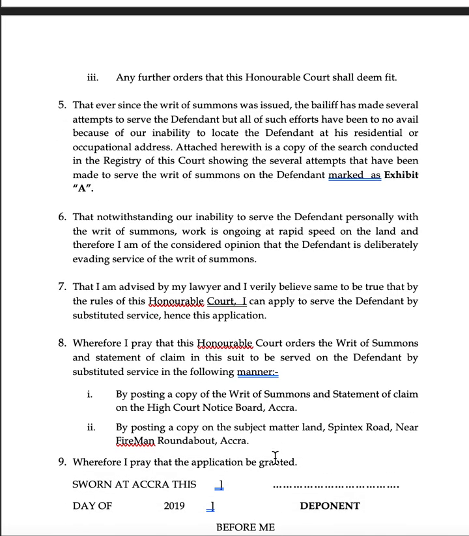Then paragraph 6, that notwithstanding our inability to serve the defendant personally with the writ of summons, work is ongoing at rapid speed on the land, and therefore I'm of the considered opinion that the defendant is deliberately evading service of the writ of summons. Now, paragraphs 5 and 6 would help you satisfy Order 7 Rule 6. You've been able to show that at least 3 or more attempts have been made.